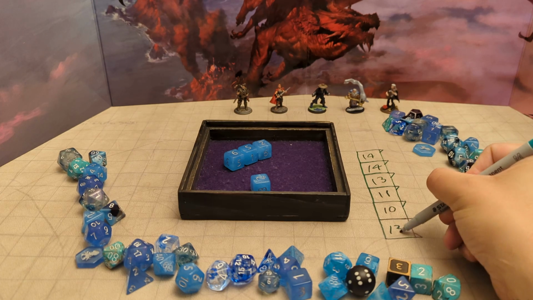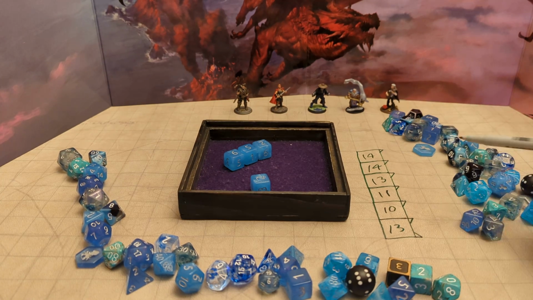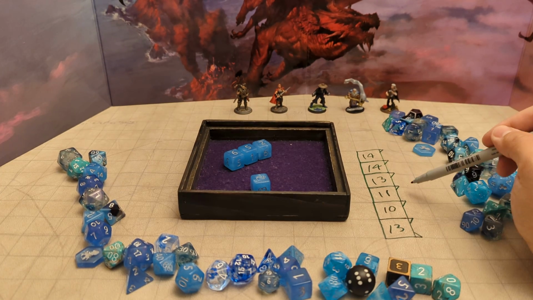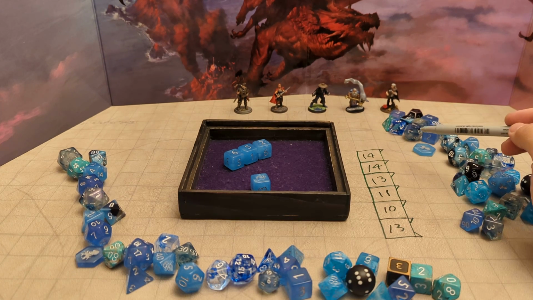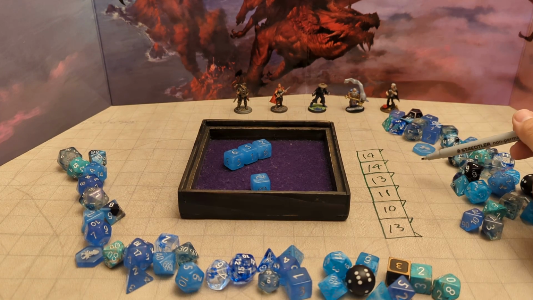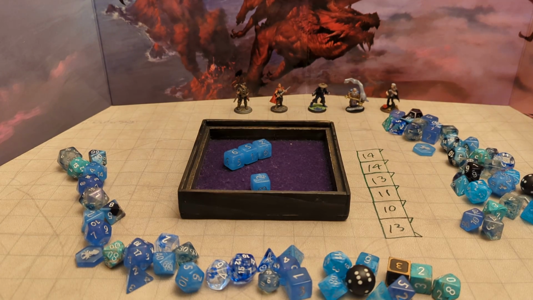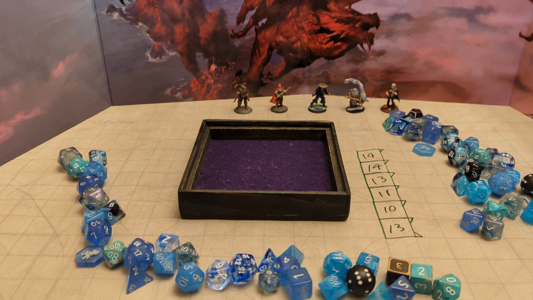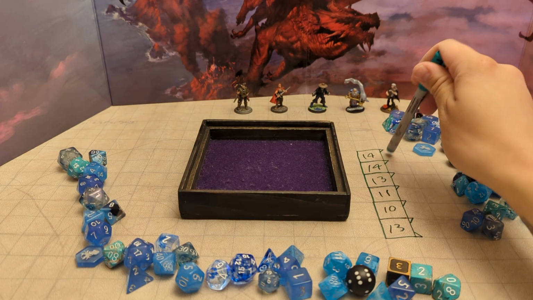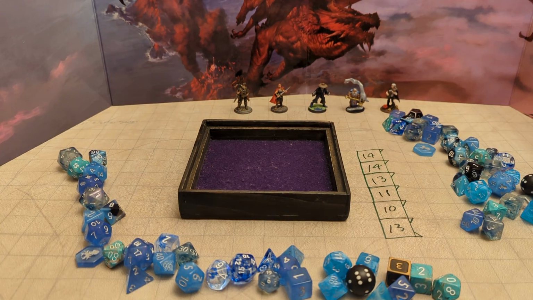So here's our stat array right here. Each of these numbers we can move to any of the corresponding stat blocks. So, strength, dexterity, charisma, constitution, wisdom, those sorts of things. And what'll happen is when you make your character, they'll get bonuses to these based off of their race and their class abilities or feats.